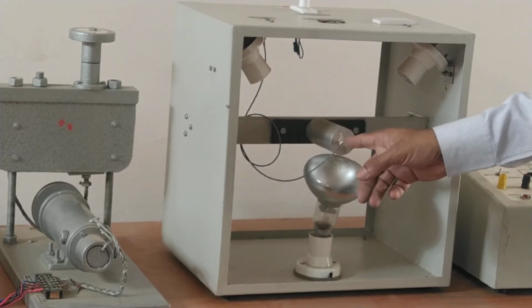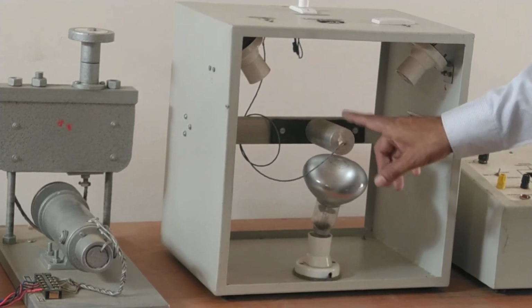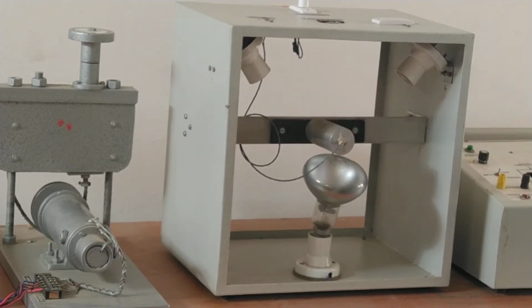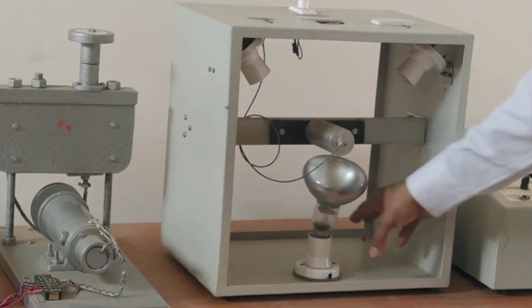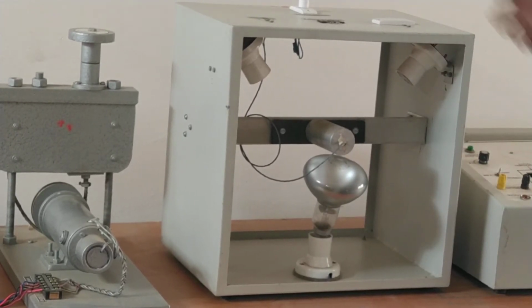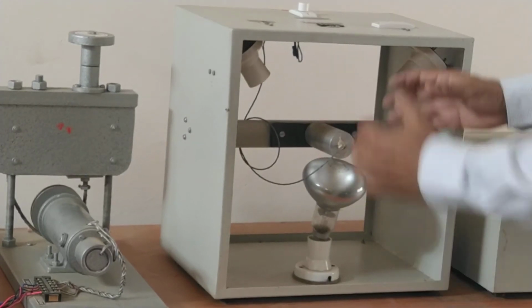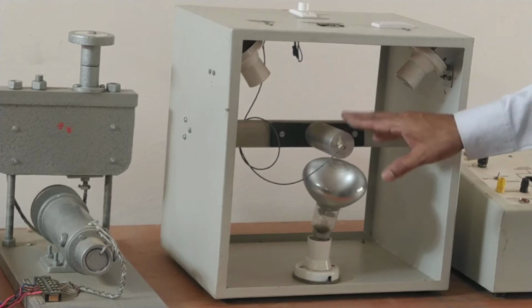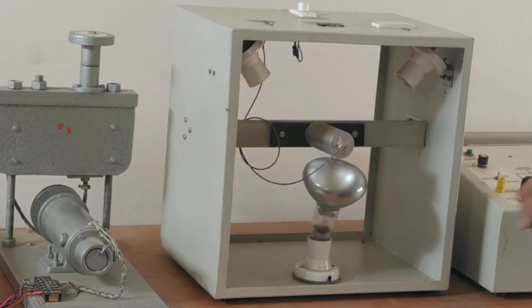Then you have a sensor which will sense the temperature of this bar and send a signal to this controller, friends. And then the fan will generate the disturbance. When the air flows over this bar, the heat will be dissipated and the temperature of this bar will change, and that will be sensed by this sensor.